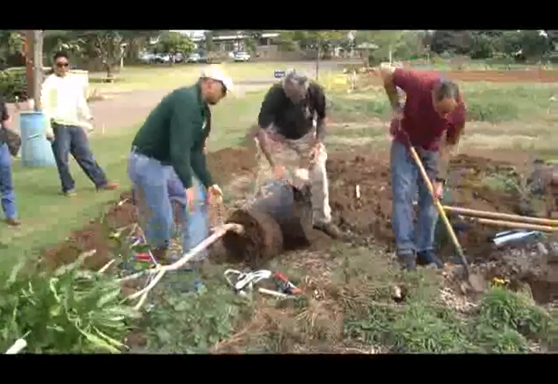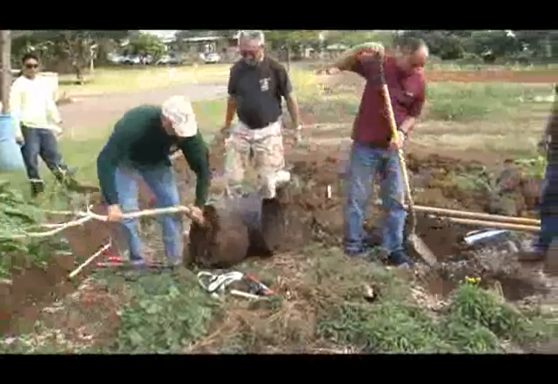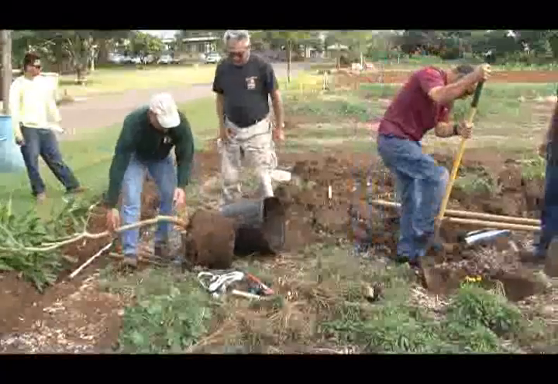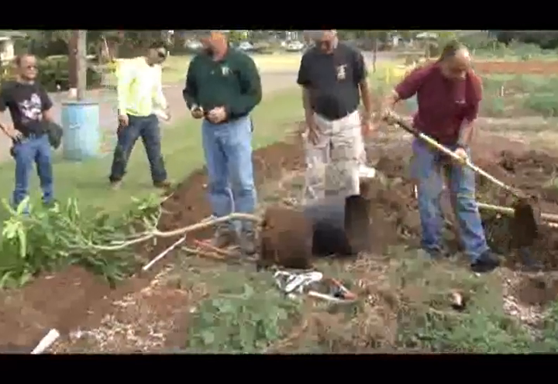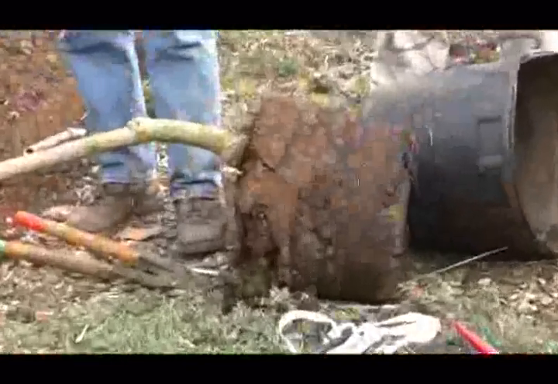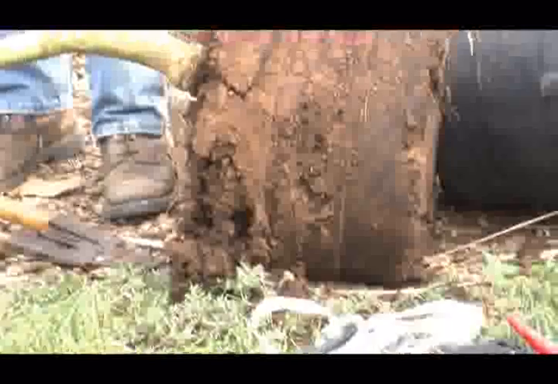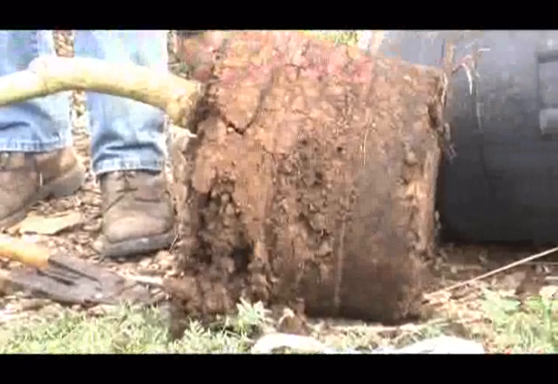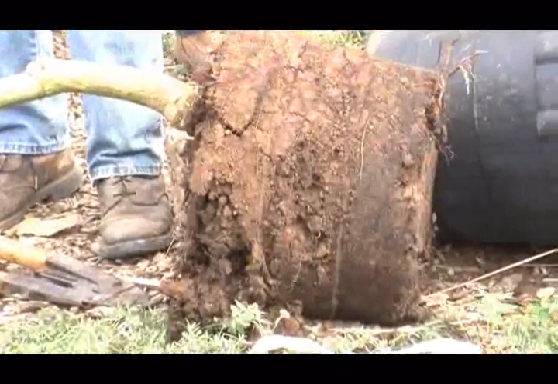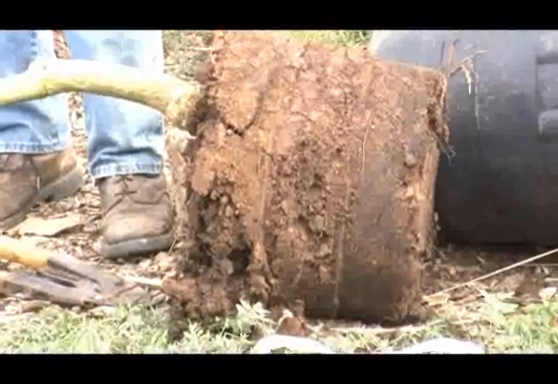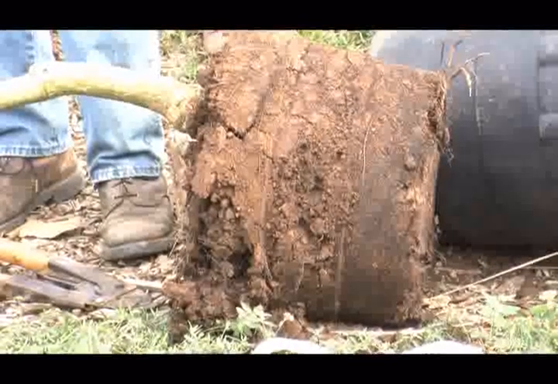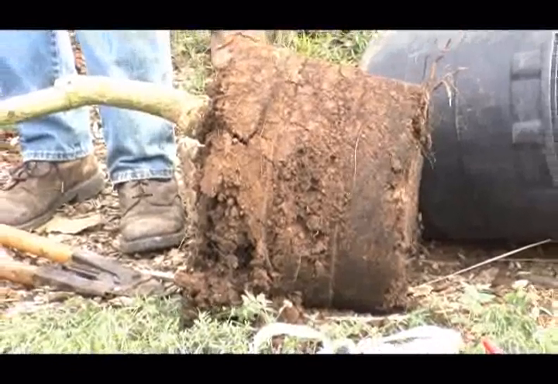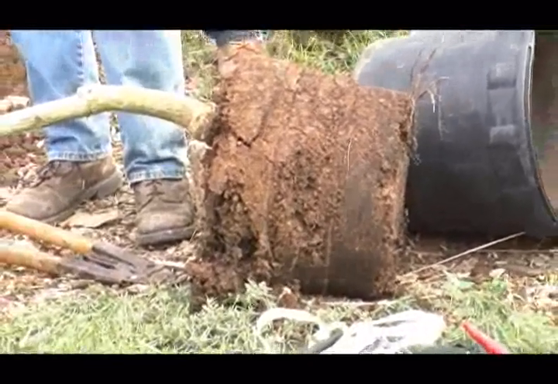Okay, so you guys just take a look over here. What do you guys think of the root zone? What do you guys think? Okay, it's one of those, doesn't look terrible, but it's not great. What we're ideally looking for is white new root form. Here, what we're already starting to see is some girdling.